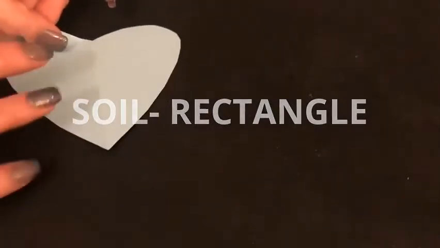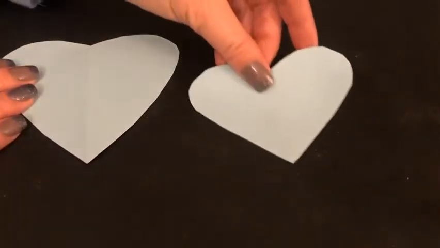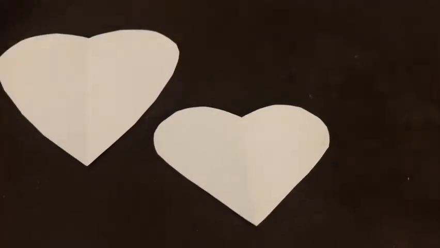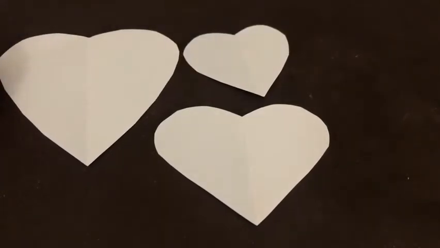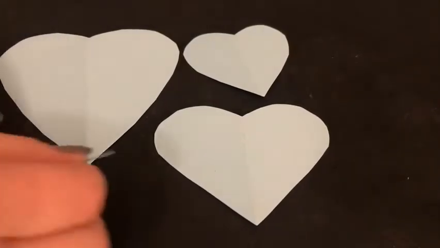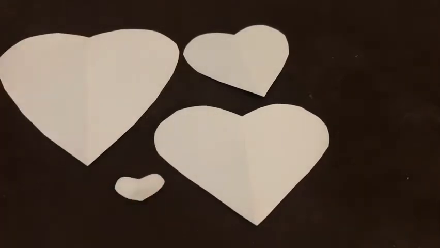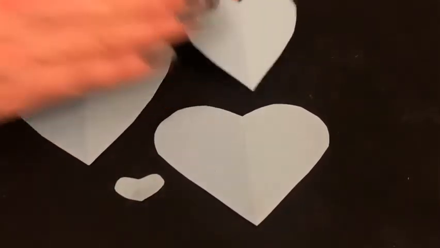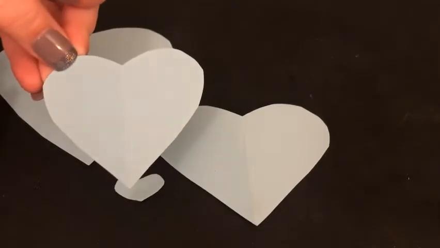Plants, flowers, grass, things that grow need water next. And I have 4 shapes for water. What shape is this? What shape is this?